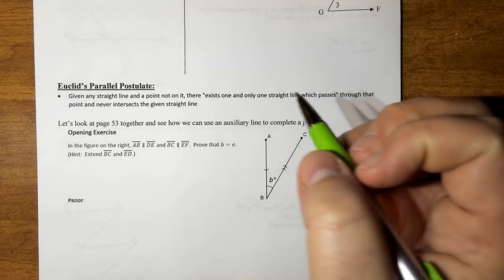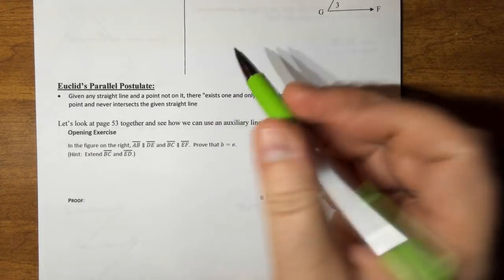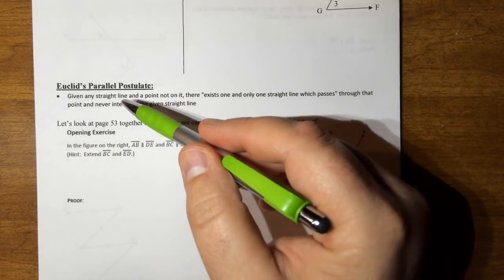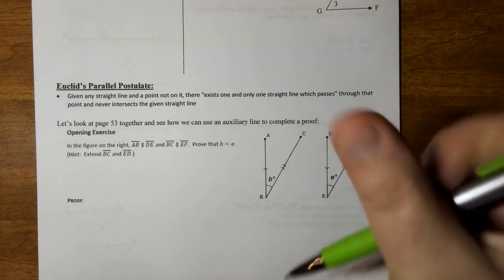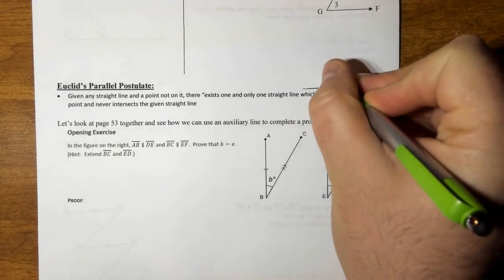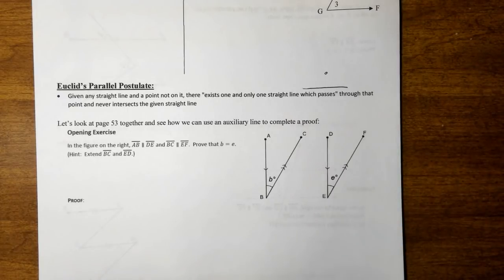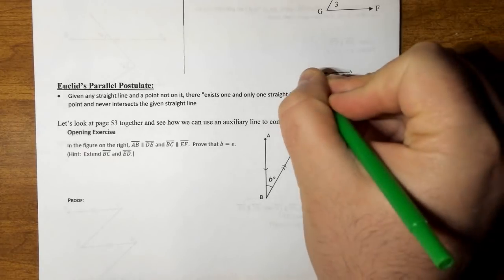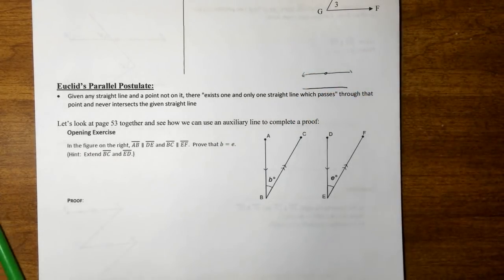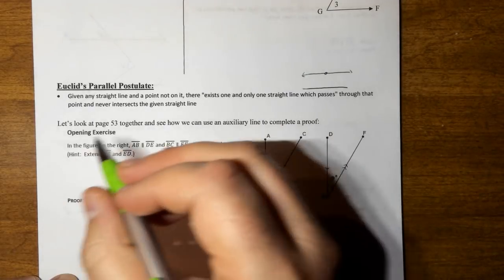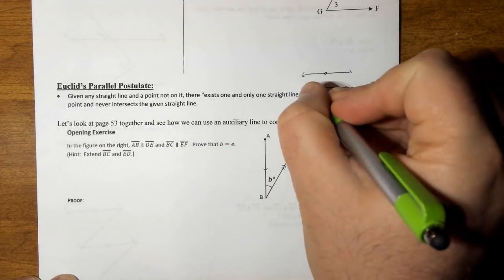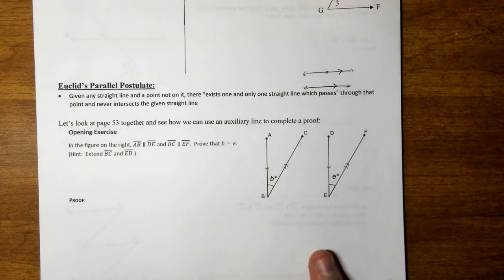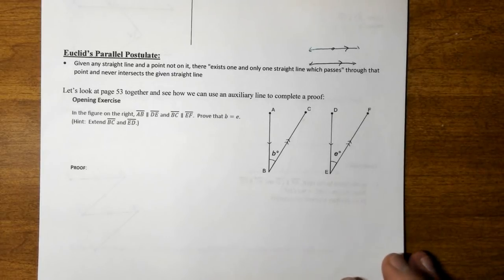So Euclid came up with one of his postulates. This is something he assumed was true, and later on was proved correct. And he said that given any straight line and any point not on that line, there exists one and only one straight line which can pass through that point and will be parallel, that will never intersect that given line, the line we started with. Meaning there's only one line we can draw that's parallel to the original line through a point not on the line. Okay? So we're going to use that today.